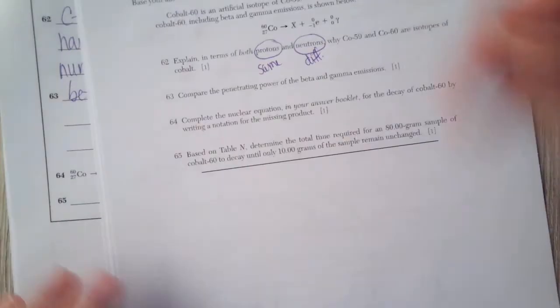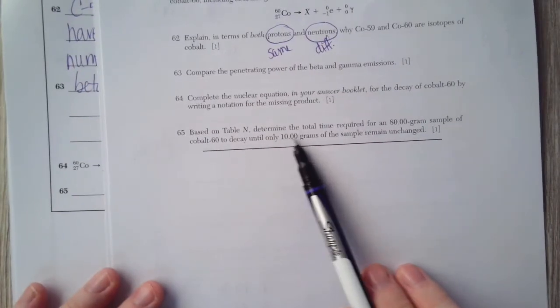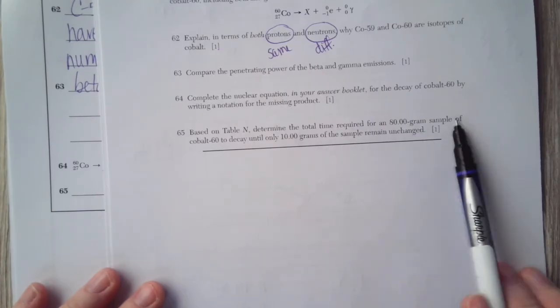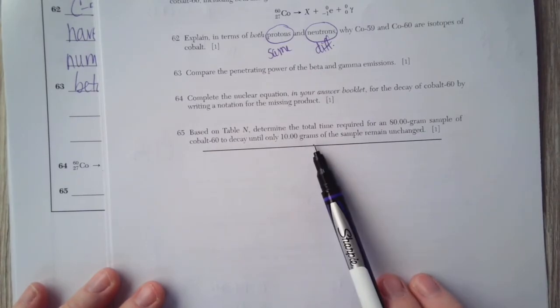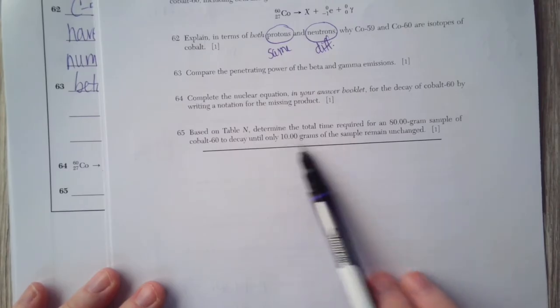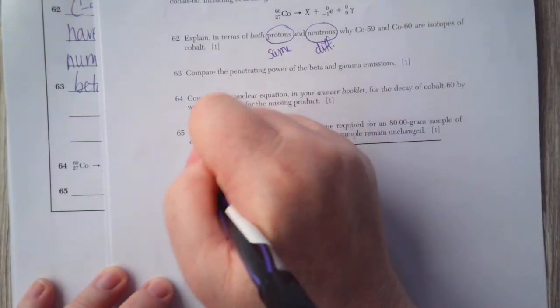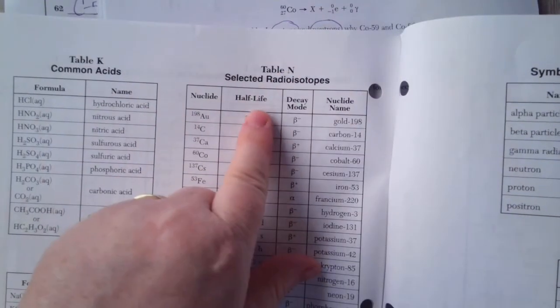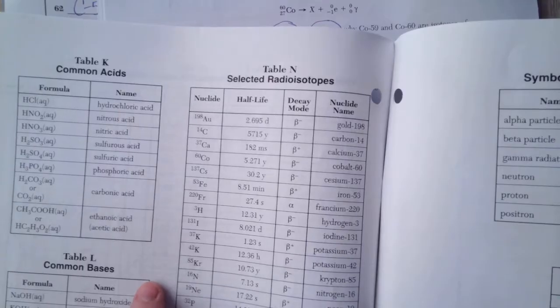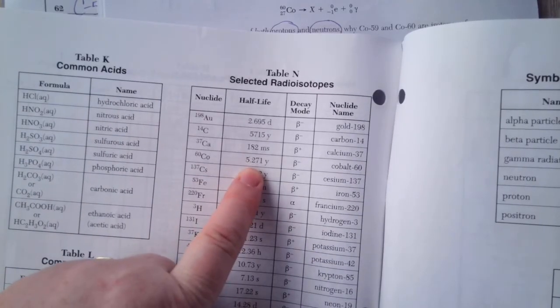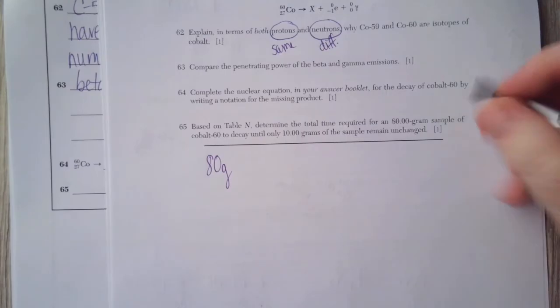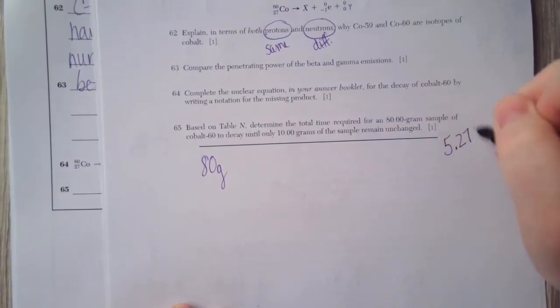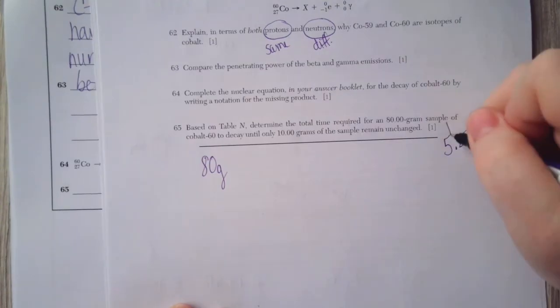Okay. All right. Now, based on table N, so I know I need to look there, but let's read the rest of the question. Determine the total time required for an 80-gram sample of cobalt-60 to decay to only 10 grams of the sample, until only 10 grams of the sample remain unchanged. So I started with 80 grams. What does table N tell me? So let's go there for a second. Table N tells me half-life. Okay, cobalt-60. So let's look it up. 5.271 years, right? 5.271 years. That's its half-life.